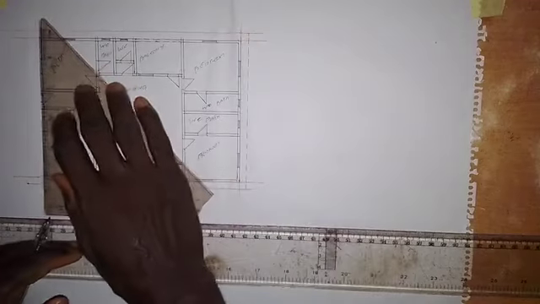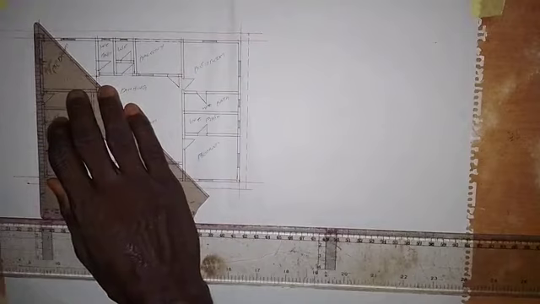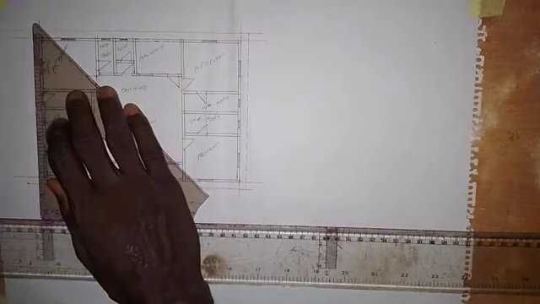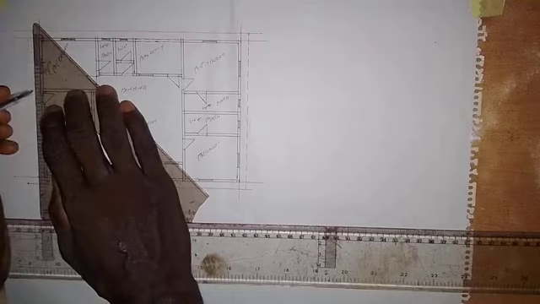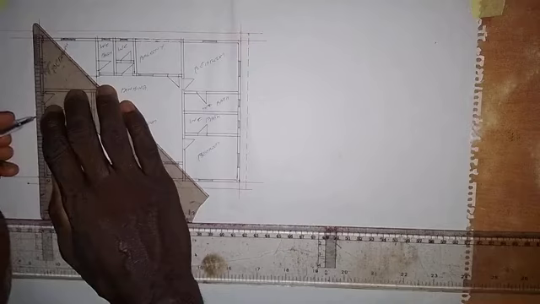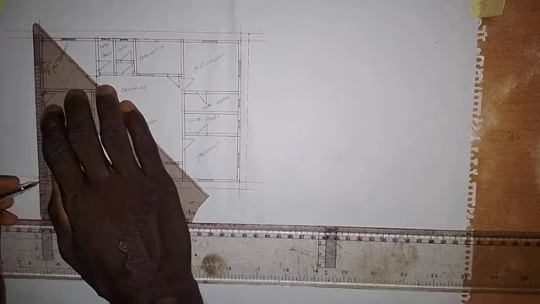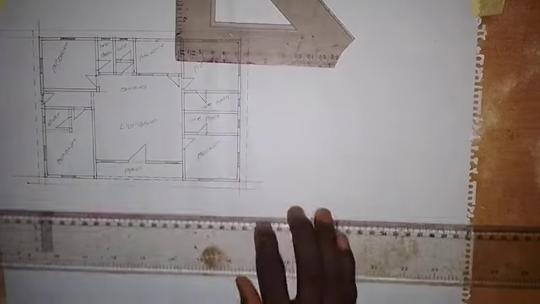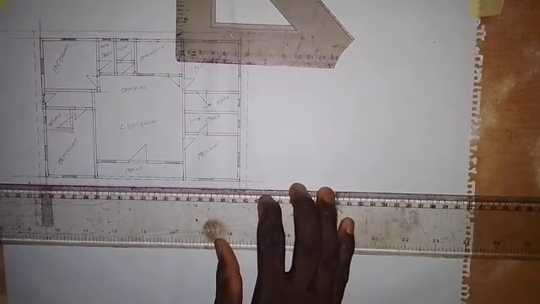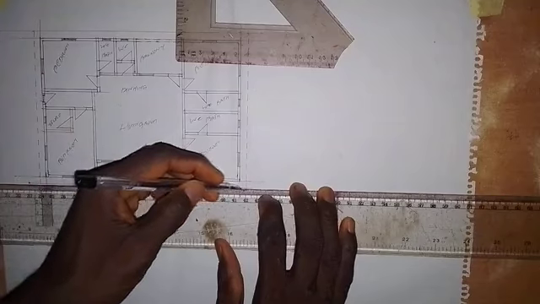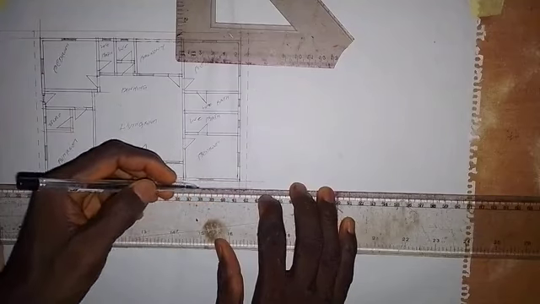On this side I will do the same thing. With this 6 millimeters, I'm going to draw a short dashes line. Within this space here, a short dashes line, that is for the east projection. As I said, east projection is the distance between the wall and the end of the ceiling. So we also make this one a short dashes line. As I'm going to do it here, it goes like this.